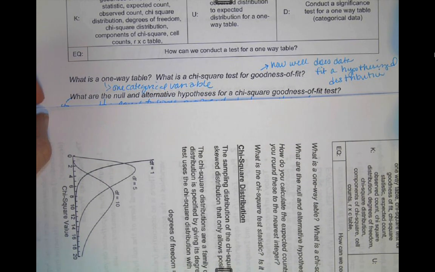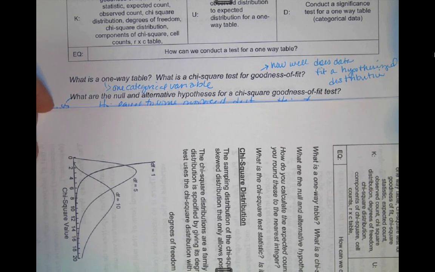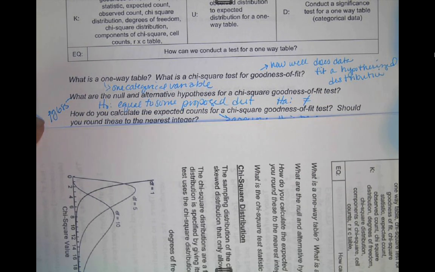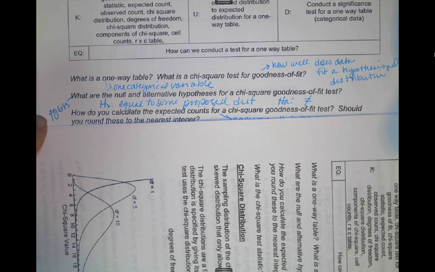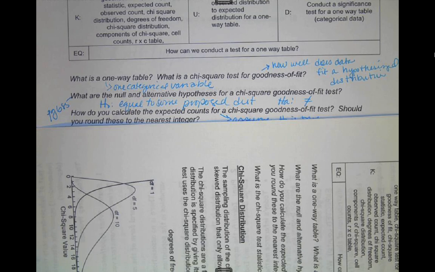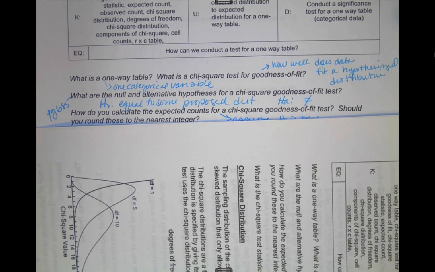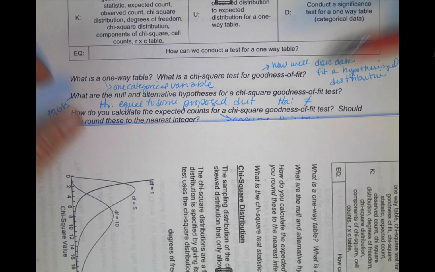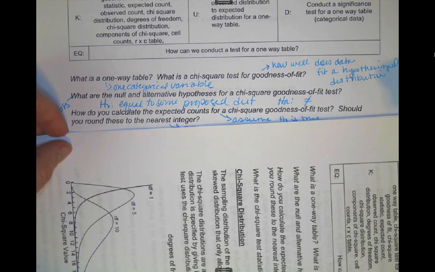Your null and alternative hypotheses, you can write them a couple ways. Page 685 in the book shows us how the H0 says it's going to be equal to some proposed distribution. So you might be saying that all the proportions are the same, or that the proportions are equal to some certain percent. The alternative says that at least one of them is different.